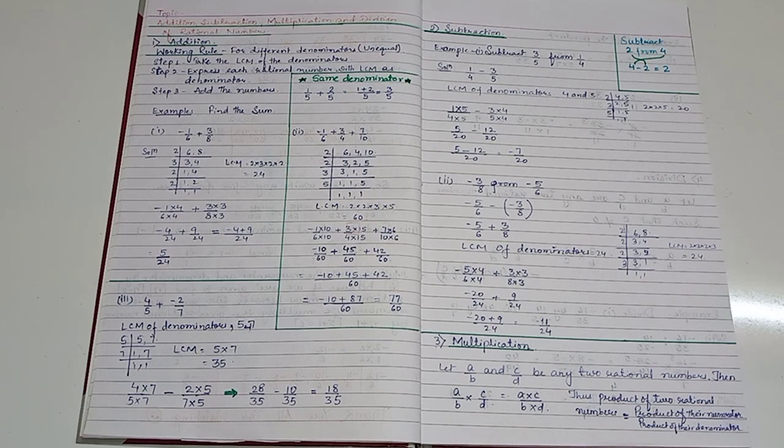Now what are we supposed to do? We have to make the denominators equal to 35. So what are we going to multiply with 5? 7. 5 7s are 35. So the same number has to be multiplied in the numerator, that is 4 7s are 28.